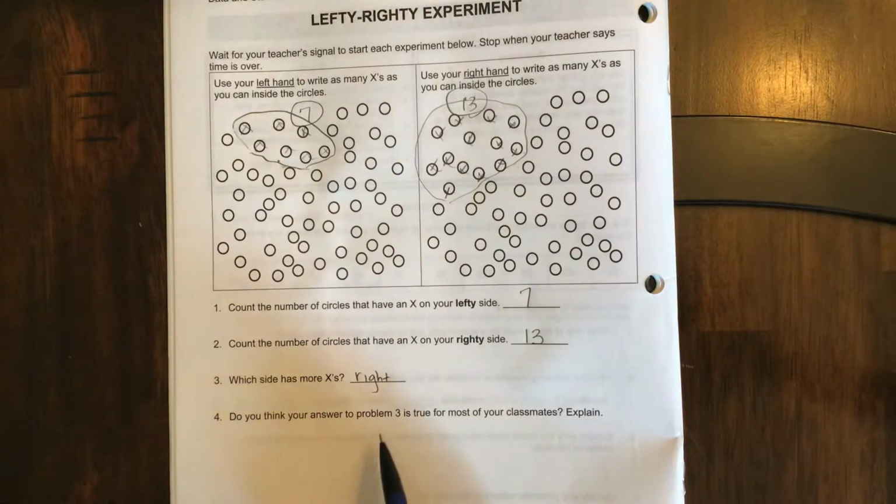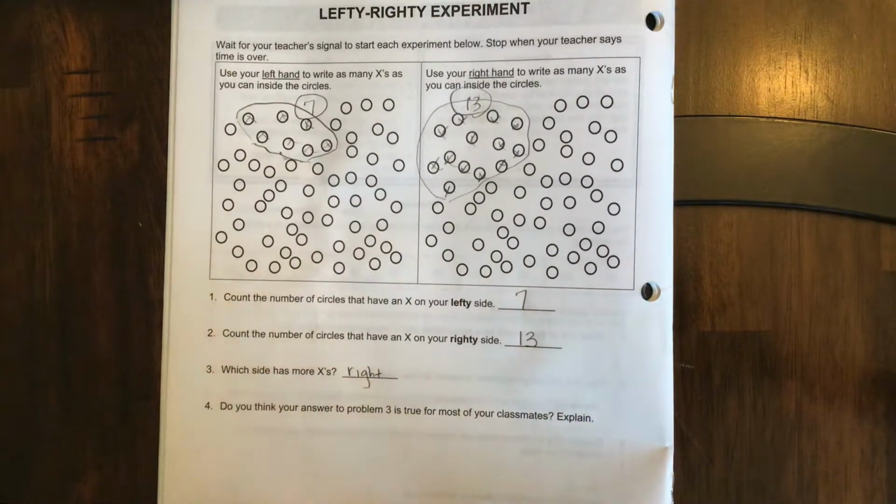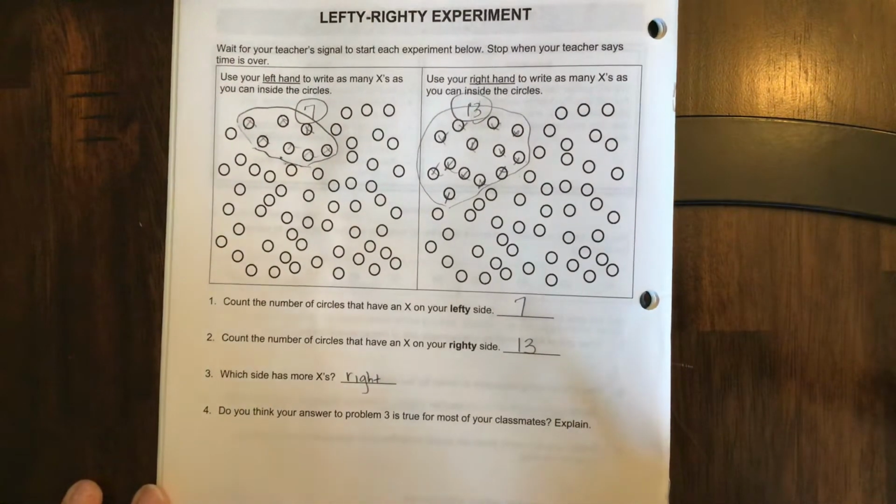And do you think your answer to problem 3 is true for most of your classmates? Now, if we were doing this in the classroom, we would all be doing it and then we would collect all of our data. Now, seeing that a higher percentage of Americans and people in the world are right-handed, we're going to probably assume that our right hand is, since it's more dominant, that most of our classmates probably have more on the right side. So you can go ahead and write that.